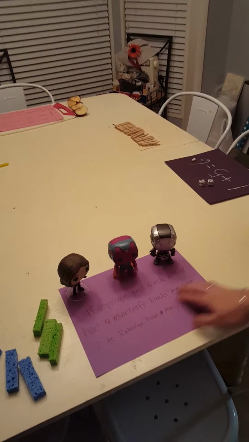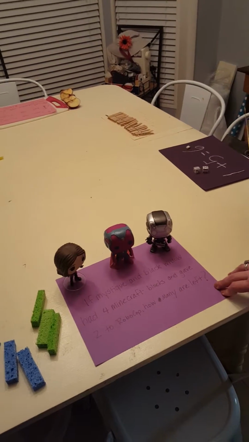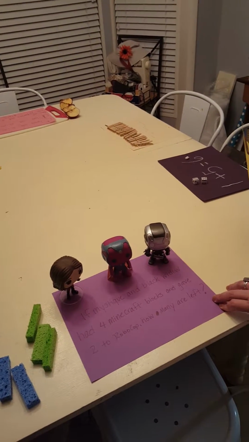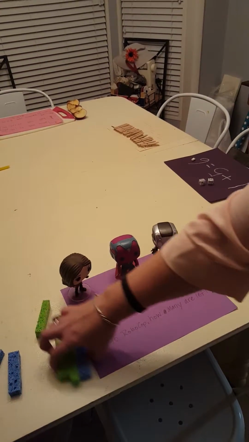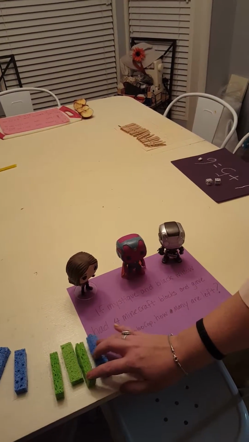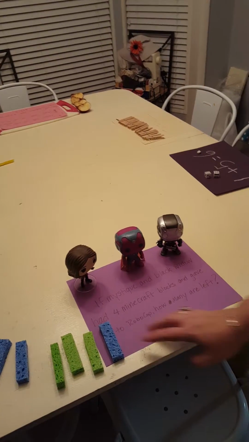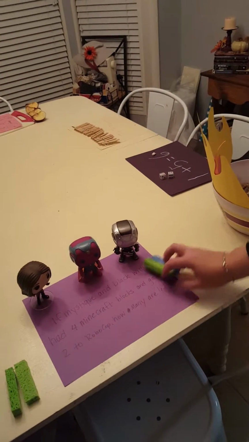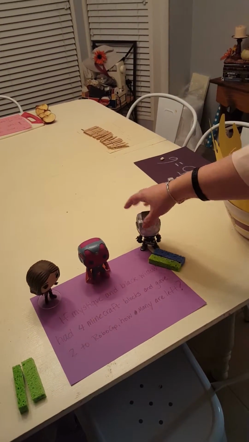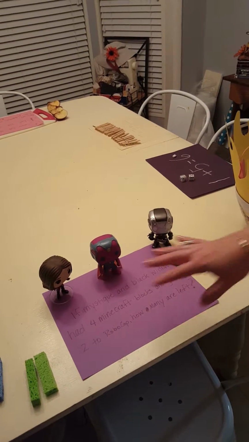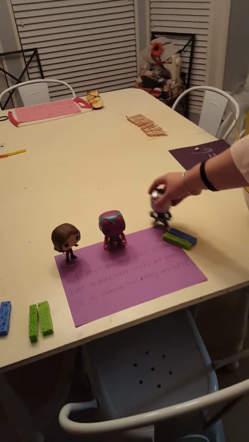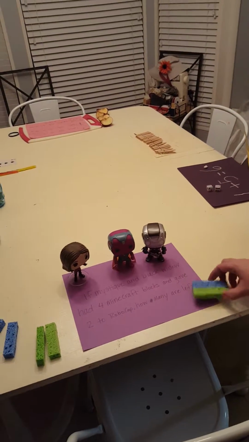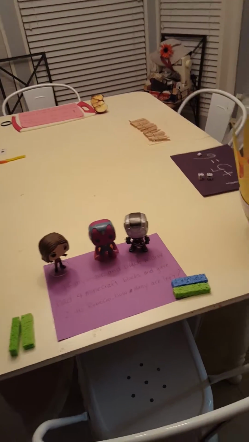As you can see, I have a question here. If Mystique and Black Widow had 4 Minecraft blocks, because you know the kids are into Minecraft right now, and they gave 2 of them to RoboCop, who's over here, how many are left? So just kind of cool to tell a story with toys and keep them interested with items that they like to play with. So come on in here in my kitchen.